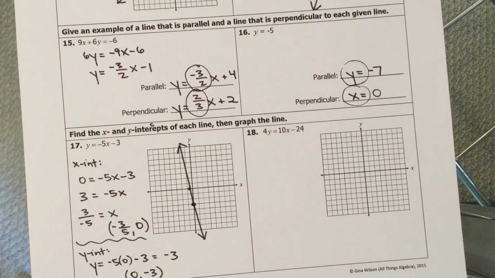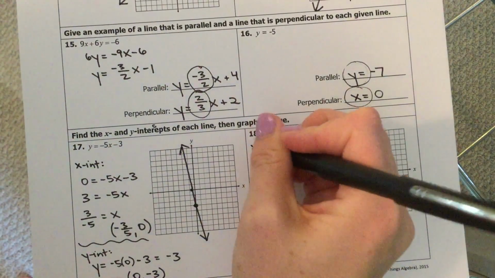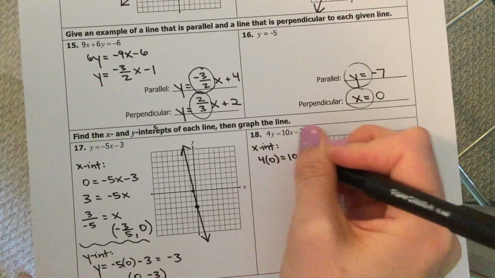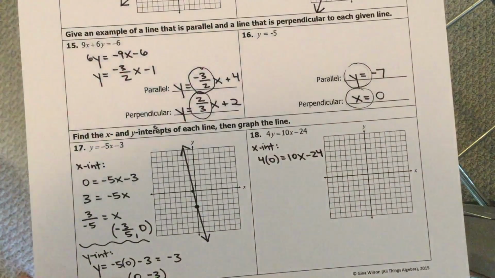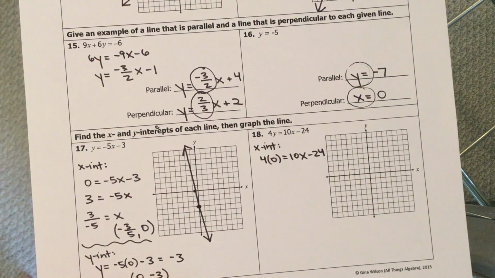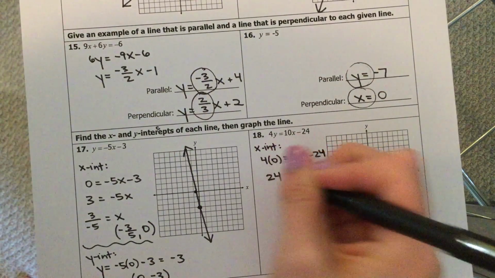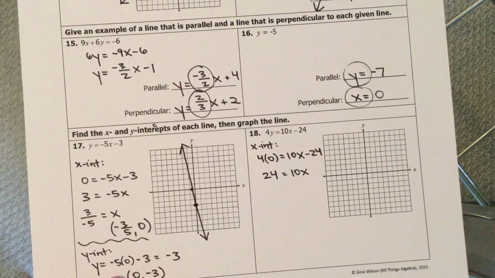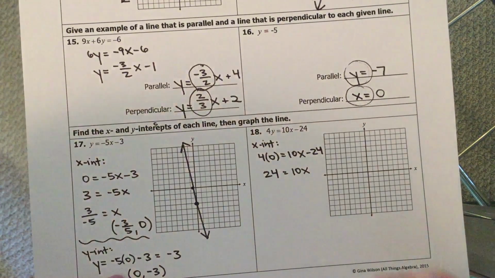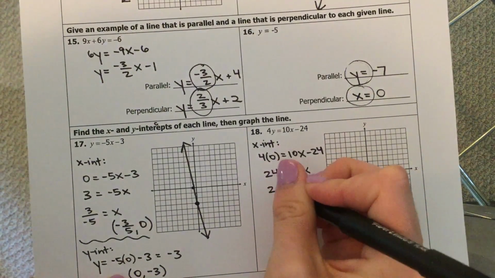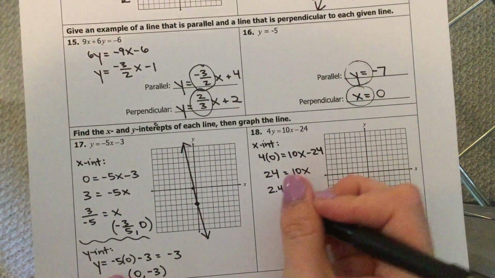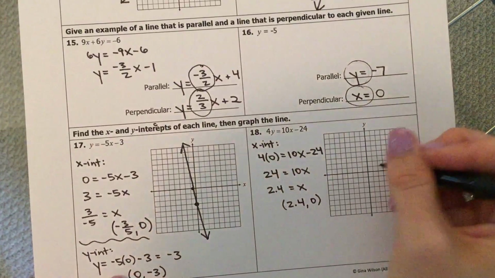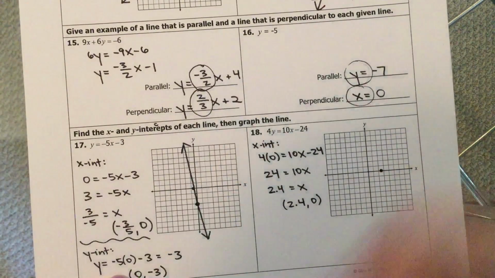Okay, we're going to do that exact same process for number 18. So our x-intercept, we plug in 0 for y, and then solve for x. So this 4 times 0 ends up just being 0. So I can add 24 to both sides. So when I add 24 to 0, and then I can divide both sides of the equation by 10. Remember, dividing by 10 means that you just move the decimal place like that. Okay, so it is an ordered pair, 2.4 for x, and we already knew it was 0 for y. So we go 1, 2, and then just estimate 2.4.